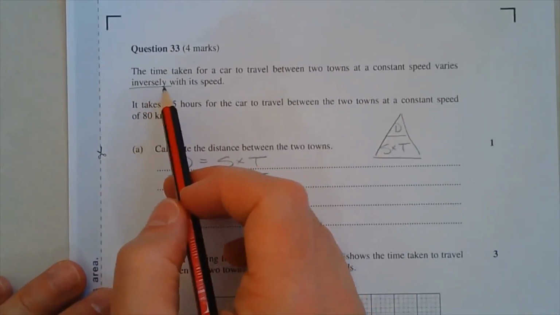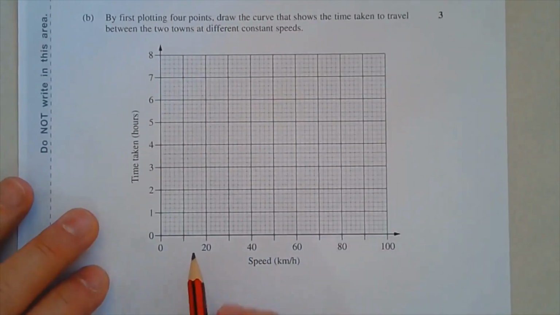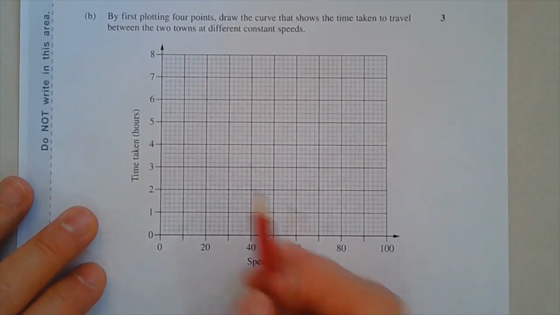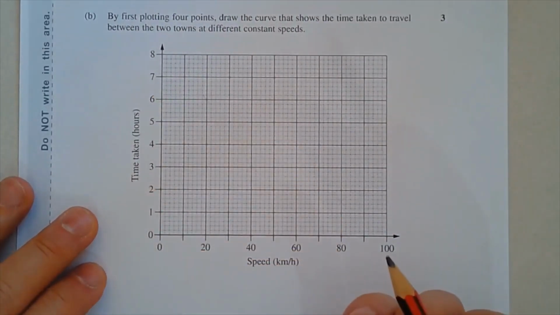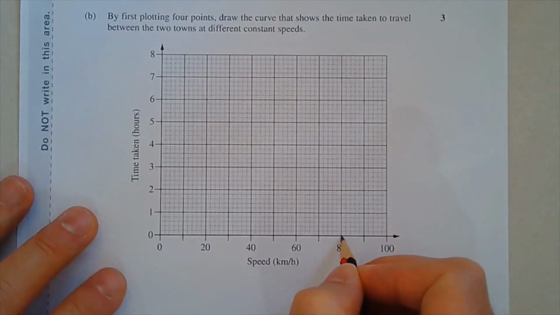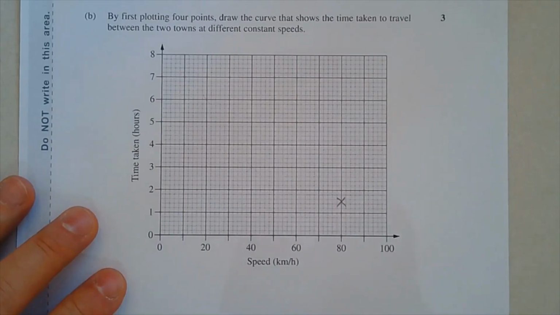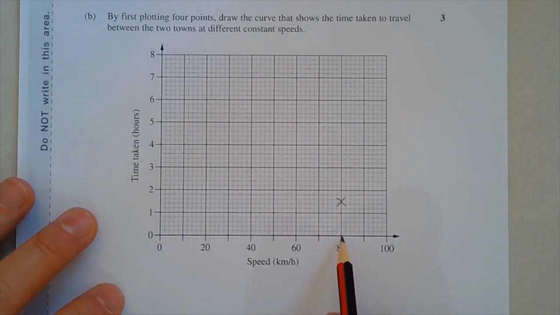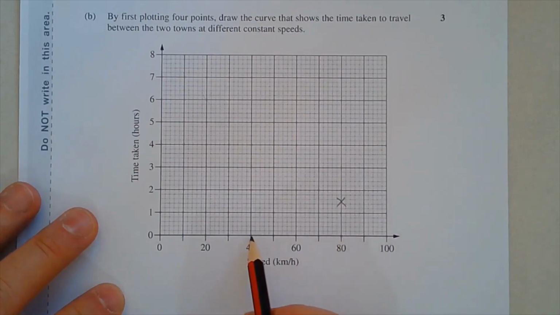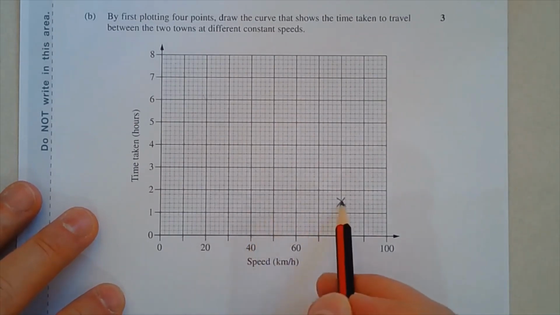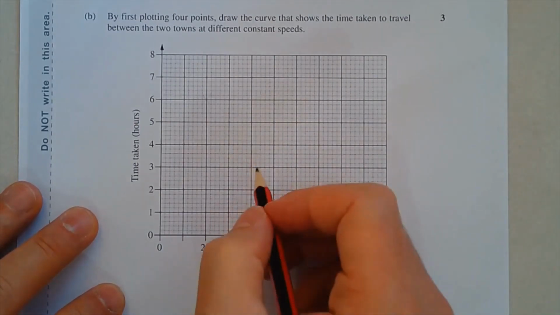Now, we know that the relationship is an inverse one. In other words, if we double the speed, we halve the time taken, and that makes sense, doesn't it? We know at 80 kilometers an hour, it takes 1.5 hours to get from one town to the other. If we halve the speed, so instead of traveling at 80 kilometers an hour, we travel at 40 kilometers an hour, it's going to take double the time. That makes sense. You slow down, it's going to take longer. It's going to be double 1.5, so that'll be 3 hours.